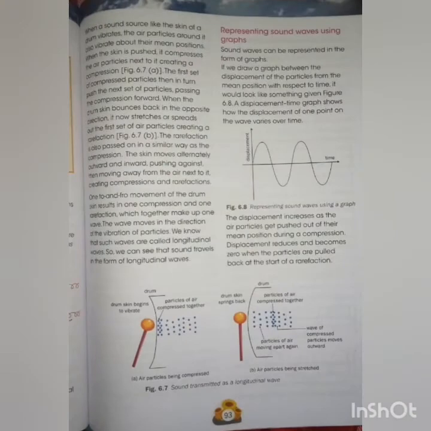Next come to page number 93. See, when a sound source like the skin of a drum vibrates, the air particles around it also vibrate about their mean position. See in figure 6.7, this is the drumstick. As the skin of the drum is vibrating, the air particles just above the skin of the drum will also start vibrating, because as the drum's membrane pushes up and down, it will push the air particles also up and down.